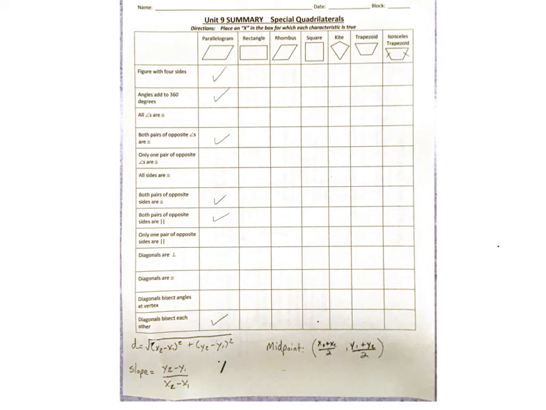You can do that. So your total interior angle measure is n minus 2 times 180, and n is your number of sides.